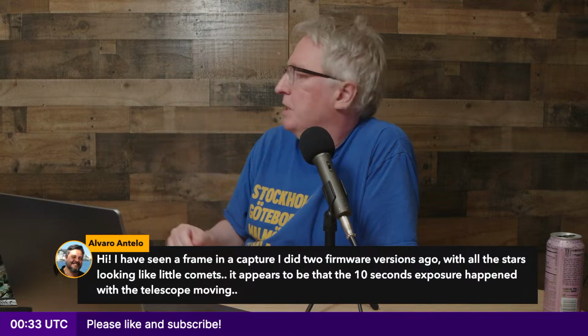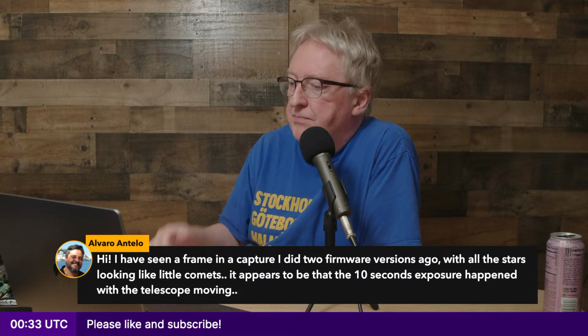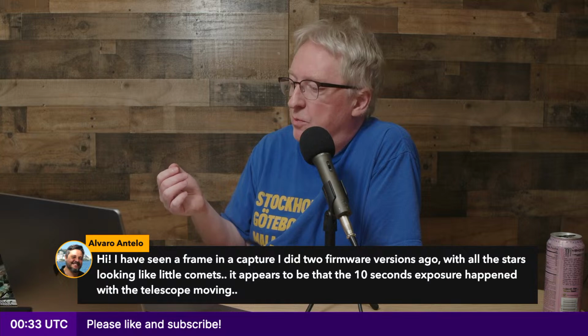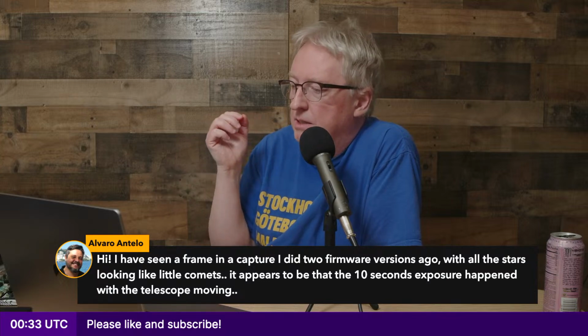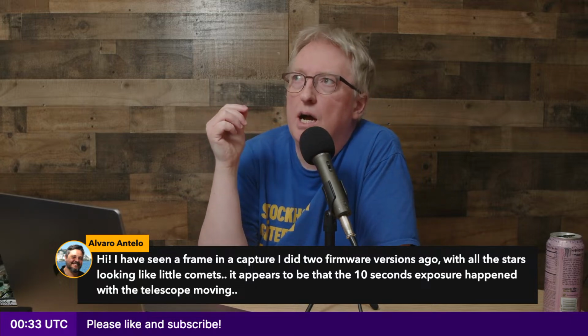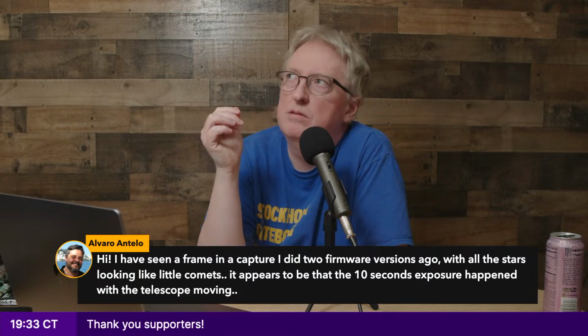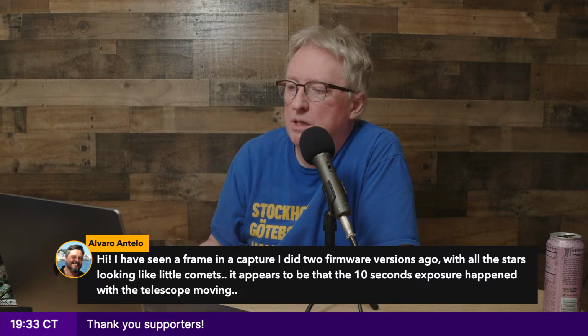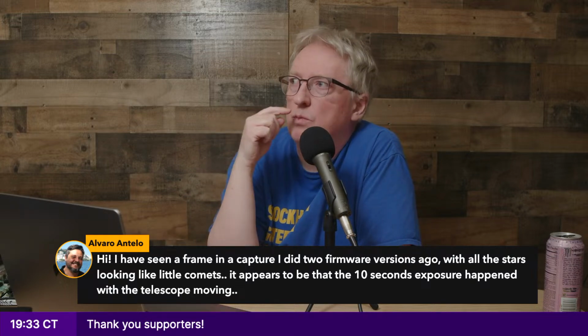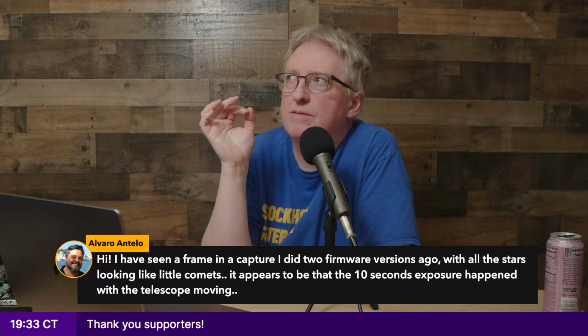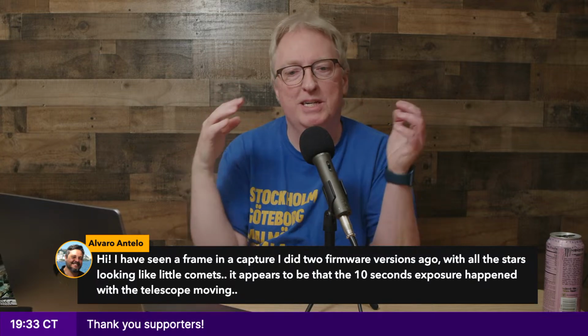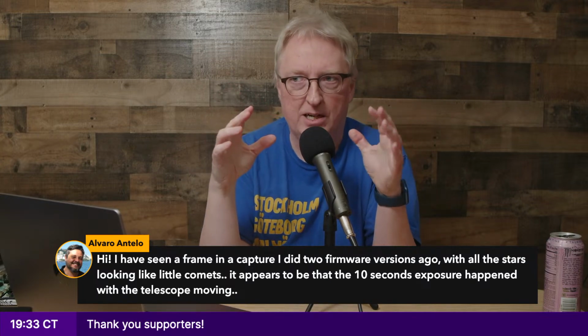The thing I have for the on-screen overlays died, but the reason I did that is I wanted to bring this comment on. I've seen a frame in a capture I did with the firmware where the stars look like little comets. I've had some weird glitches like that as well. The problem is my viewing situation in the backyard is very constrained.